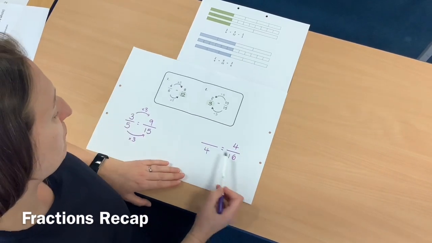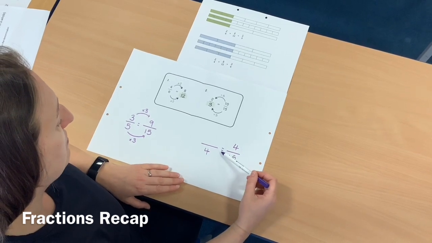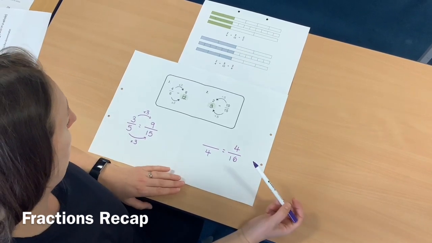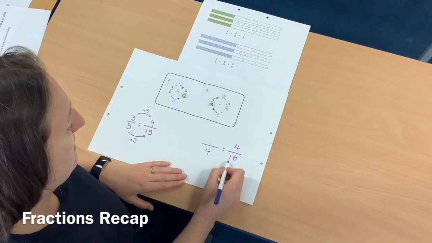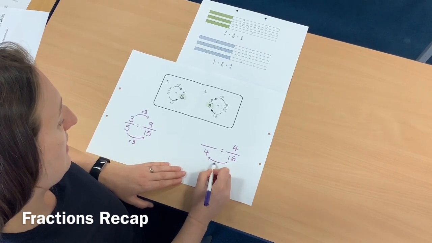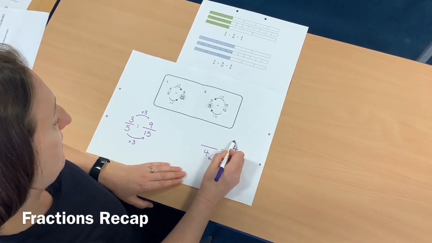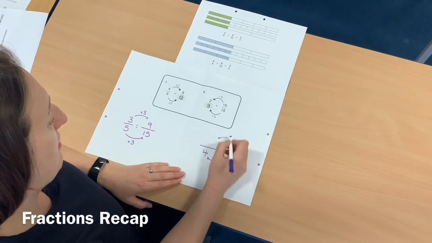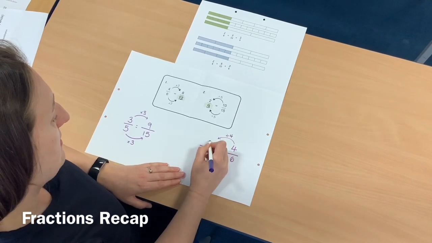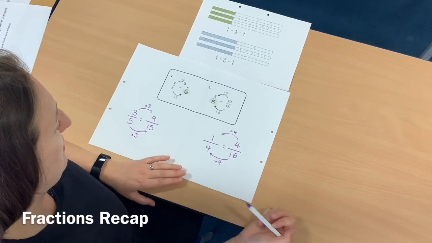And then over here, just written in a slightly different way. Doesn't matter, remember, whether the equal sign is before or after the bit that you're having to fill in. So we're going to work backwards this time. And I'm going to say that 16 divided by 4 is 4. And because I've done that to the bottom, the denominator, I'm going to do it to the top as well to give me 1. So 1/4 is equivalent to 4/16.